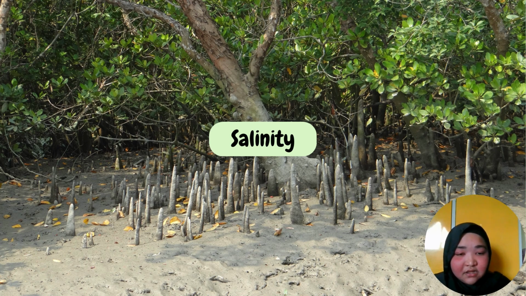Understanding the salinity of the site is important because it determines the types of mangrove we can plant and whether they will adapt successfully in the environment.